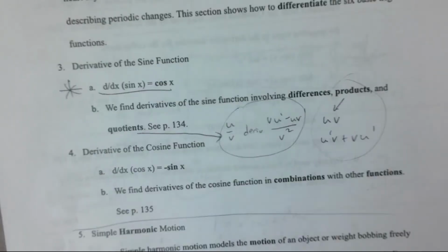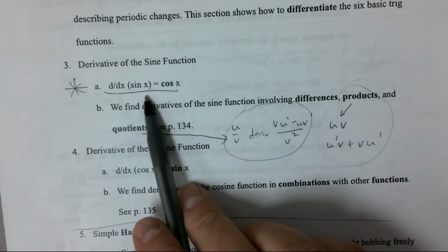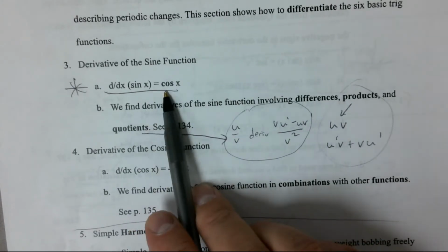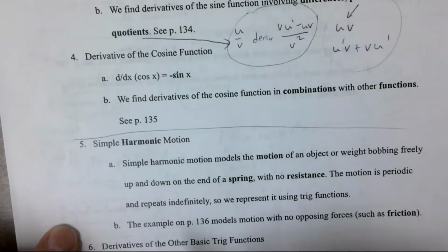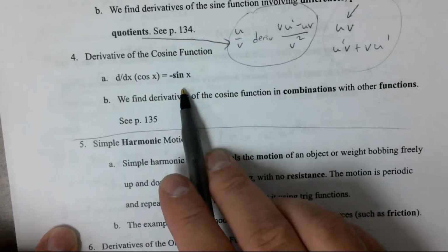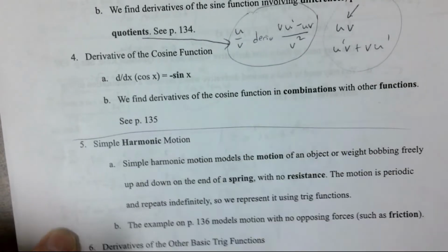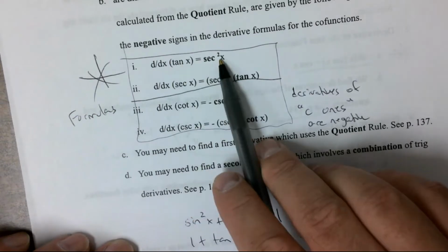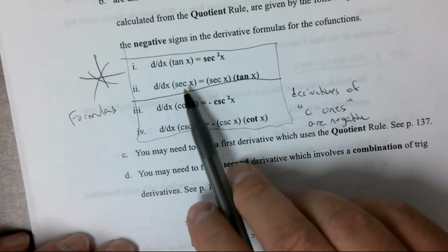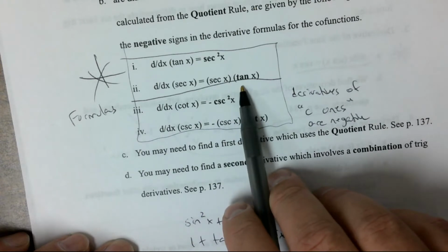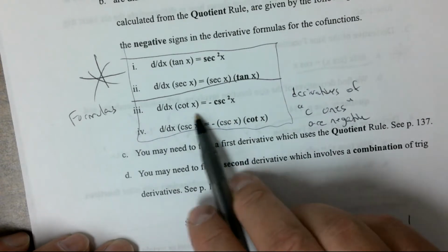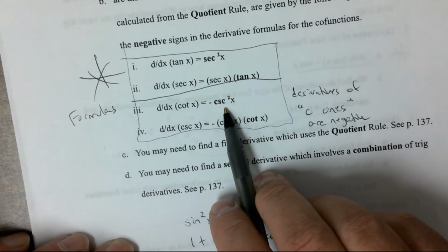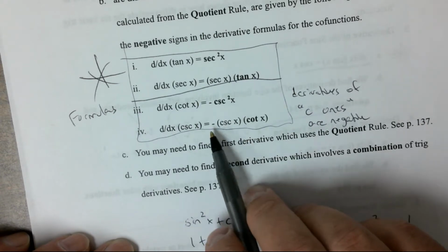Just wanted to remind you about a few things. The derivative of sine is cosine, which is positive. The derivative of cosine is negative sine. The derivative of tangent is secant squared. The derivative of secant is secant tangent. The derivative of cotangent is negative cosecant squared, and the derivative of cosecant is negative cosecant cotangent.